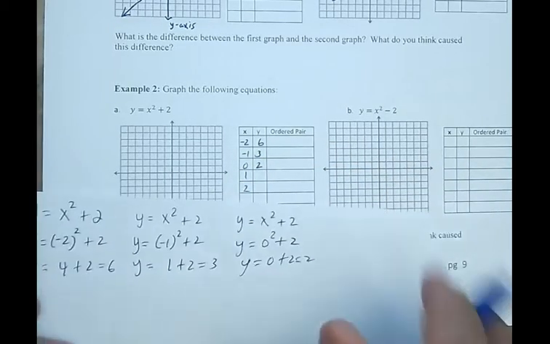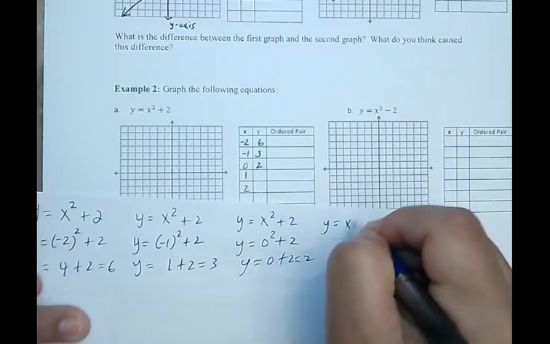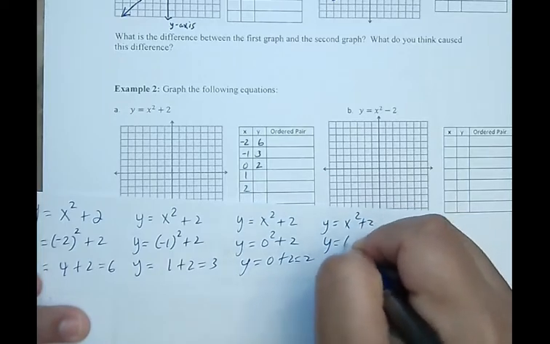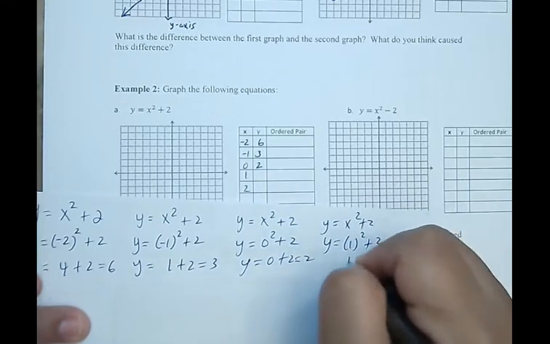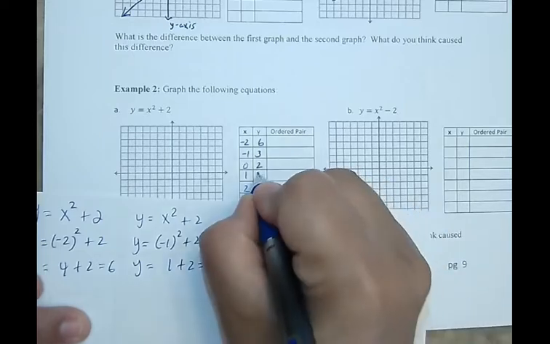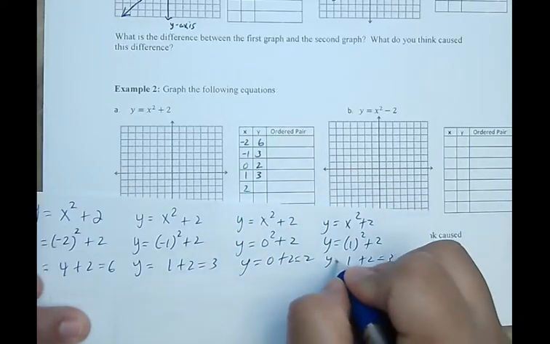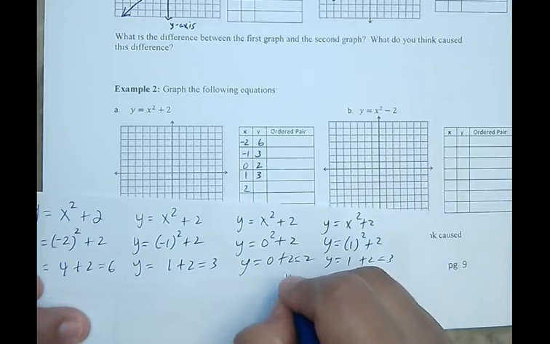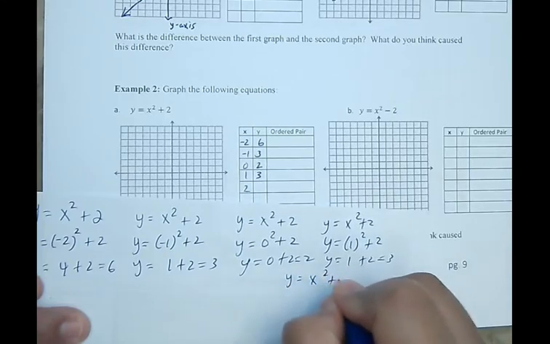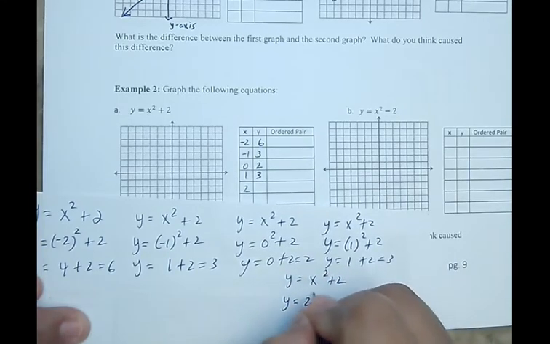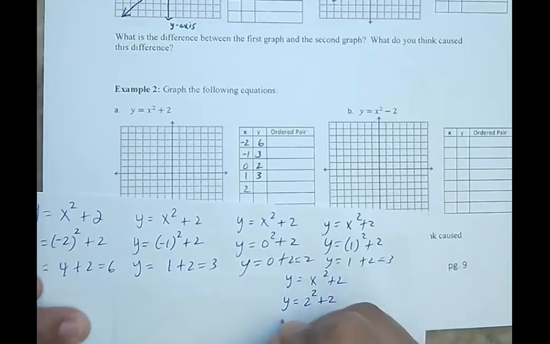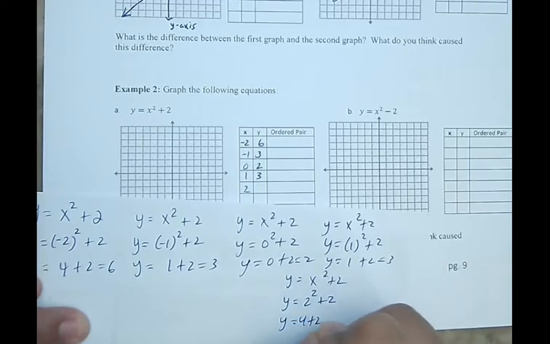And if I plug in a 1, 1 squared is 1, plus 2 is 3. And the last one, we'll plug in a +2. 2 squared is 4, plus 2 is 6.